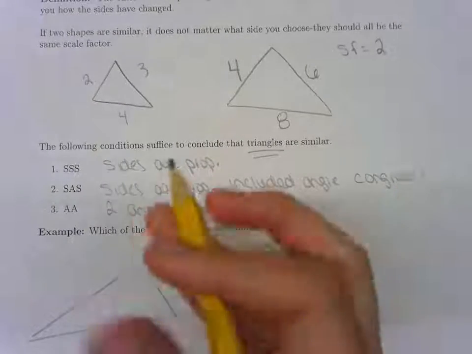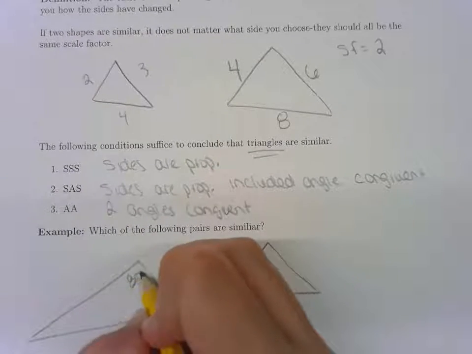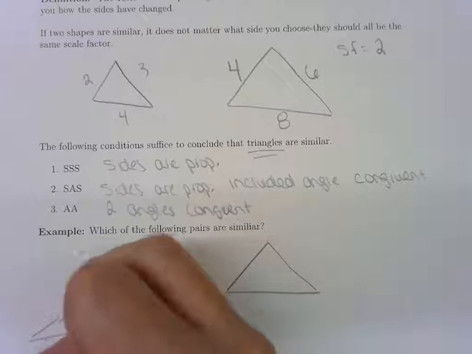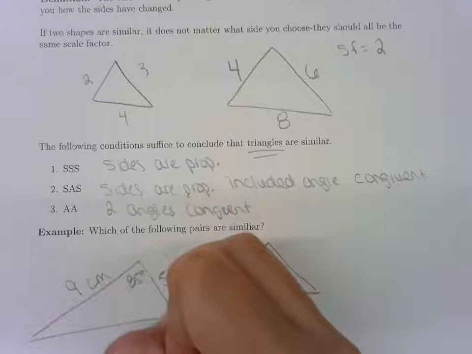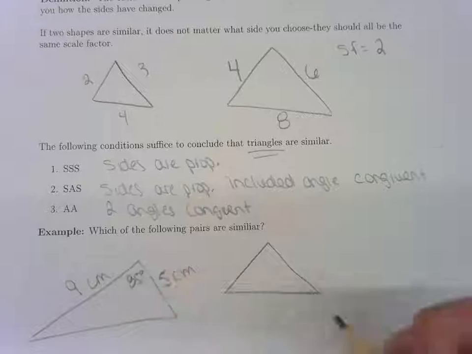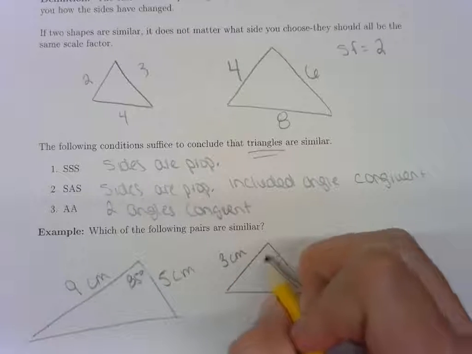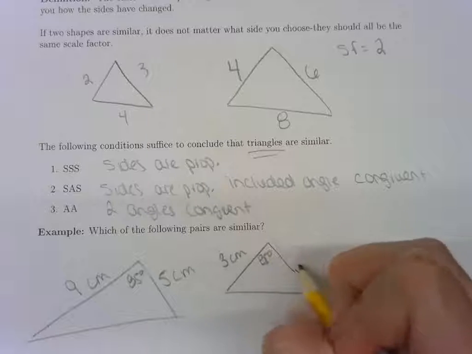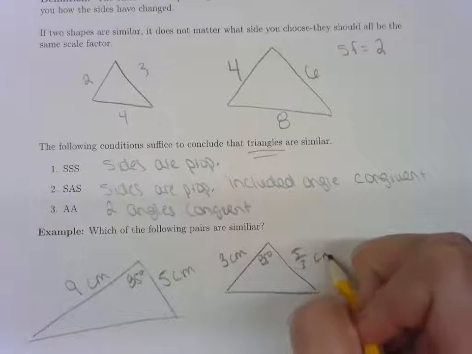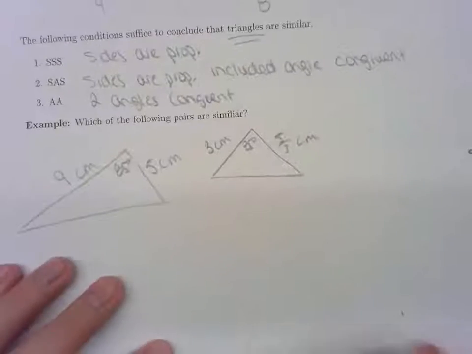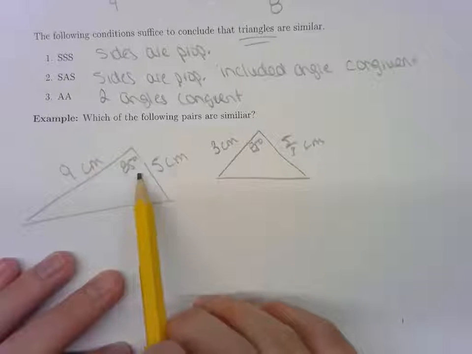Looks more like a 90-degree angle, so we'll do like 85 degrees. Let's say this is 9 centimeters and this is 5 centimeters. Okay, I'm going to say that this is 3 centimeters, and then this angle is 85 degrees, and this is 5/3 centimeters. Okay, so if this works, it looks like we would have side, angle, side.